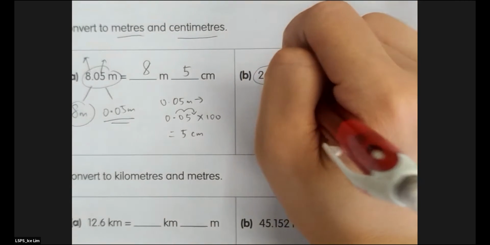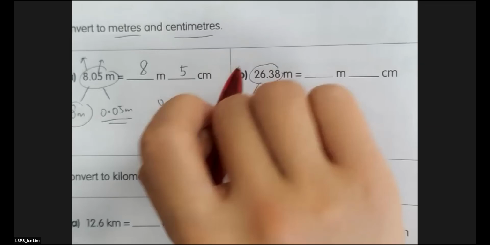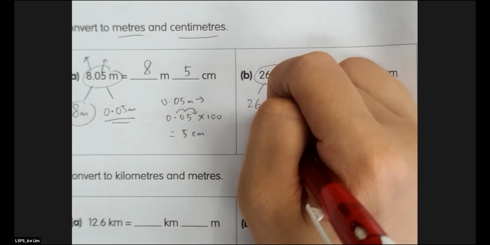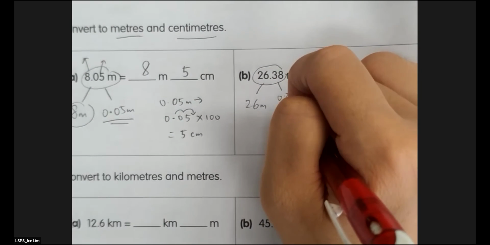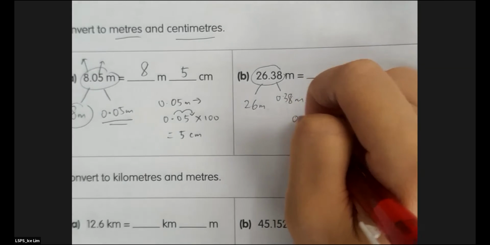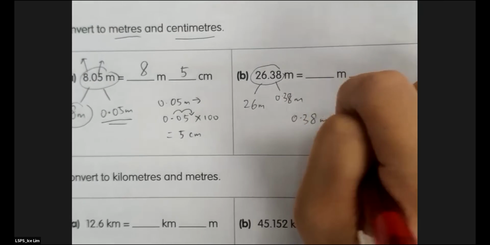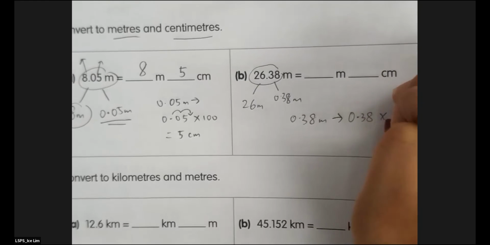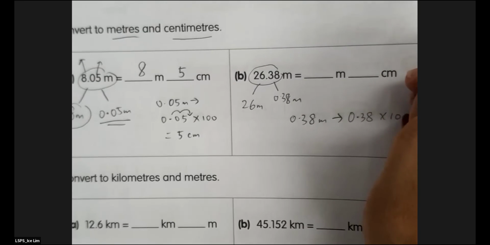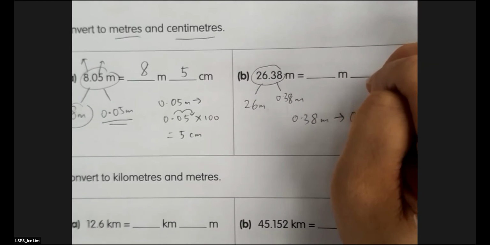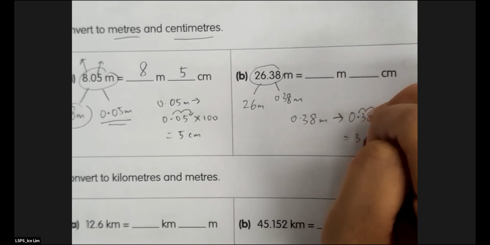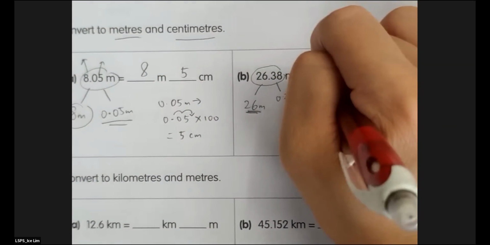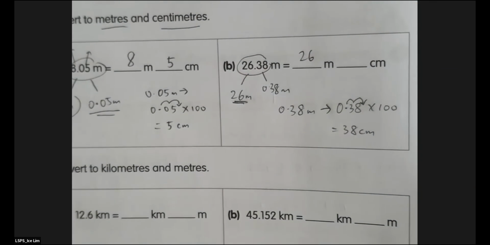Okay, this one. 26 meters and then you have 0.38 meter. 0.38 meter compared to the smaller measurement, 0.38 times 100. Okay, so don't forget 26 is still here. No need to convert.